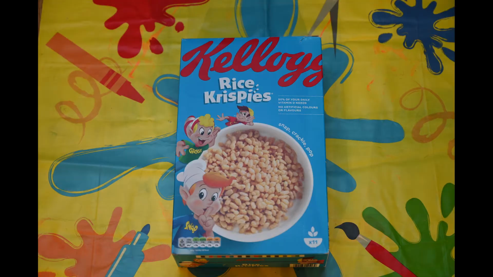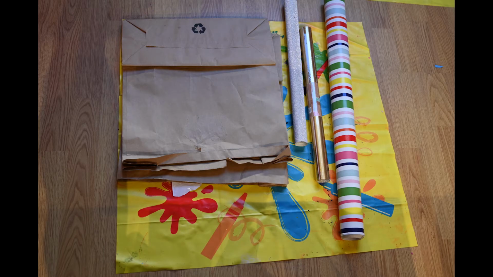So what we'd like you to do now is to make your own guitar from things that you can find around the house. You will need a cardboard box, which could be an old cereal box, an empty tissue box, or even a shoe box. Something to decorate or cover your box with. This could be recycled paper bags or old wrapping paper, or you could even cut things out of old magazines and stick them on.